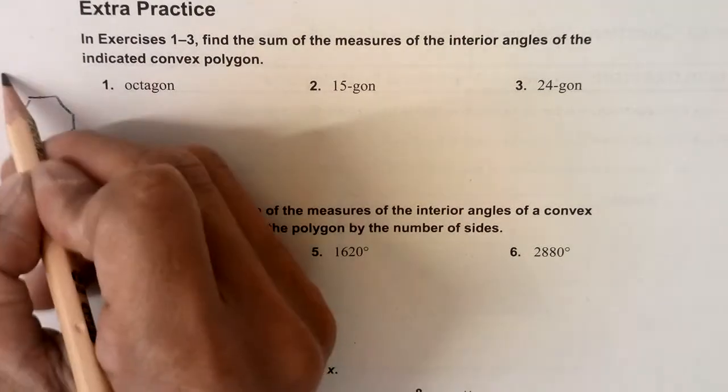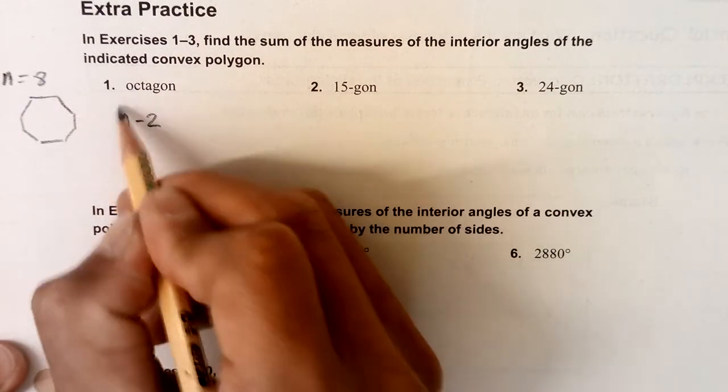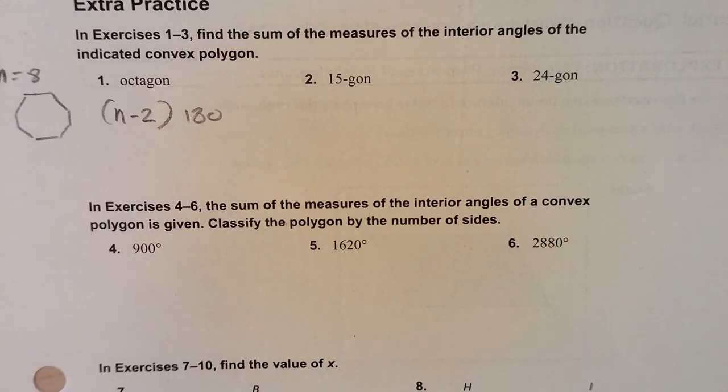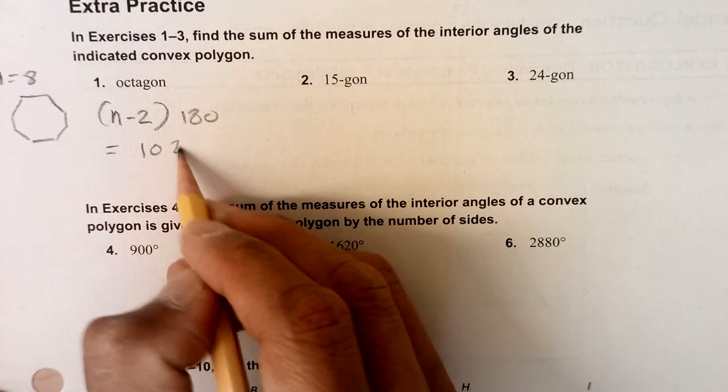So the number of sides, n, is 8 for the octagon. I could use the formula n minus 2 times 180, not just for number 1, but numbers 2 and 3 as well. So 8 minus 2 is 6. 6 times 180, the sum of the interior angles of an octagon, is 1,080.